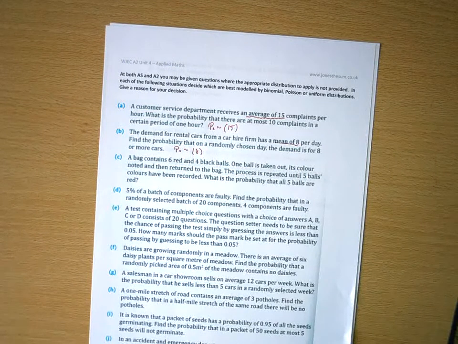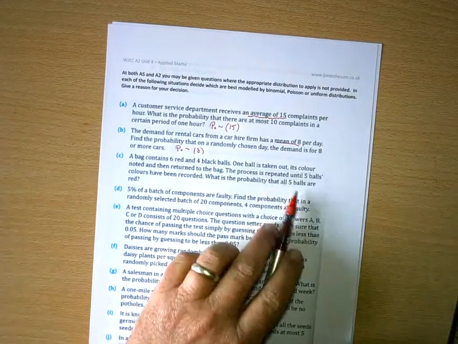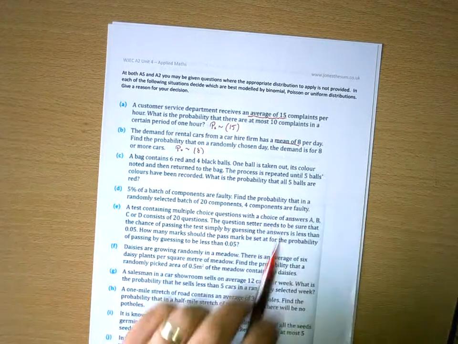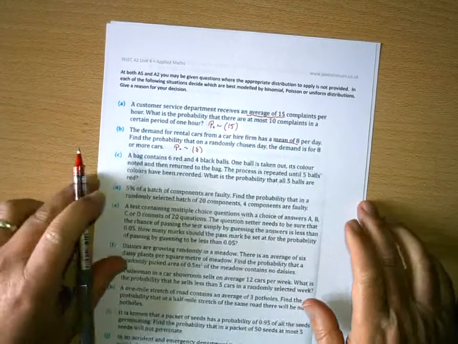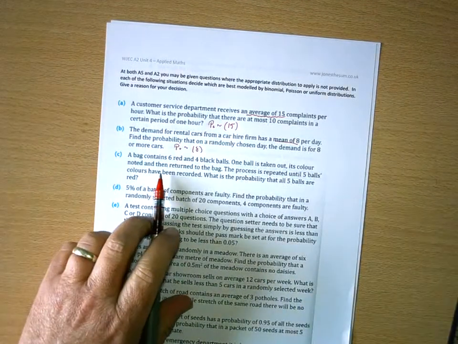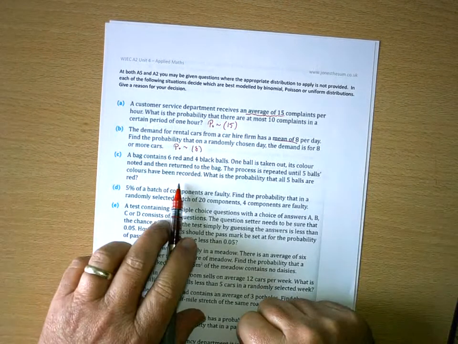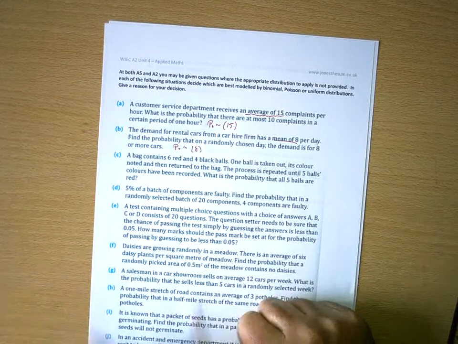A bag contains 6 red and 4 black balls. One ball is taken out, its colour noted, and then returned to the bag. The process is repeated until 5 colours have been recorded. What's the probability that all 5 balls are red? So this is one where you've got success or failure. It's either going to be red or it's going to be black.